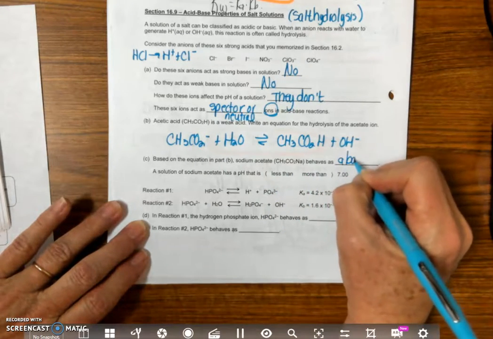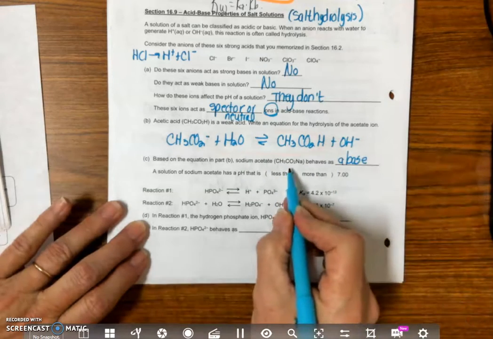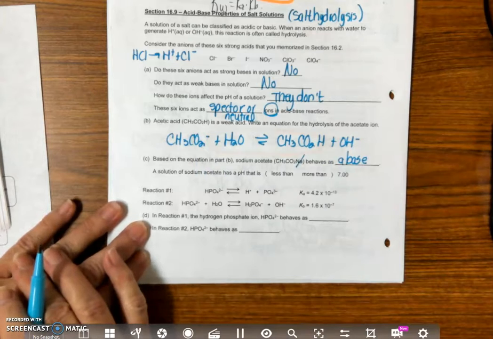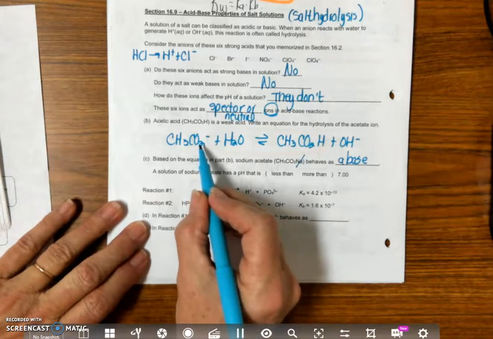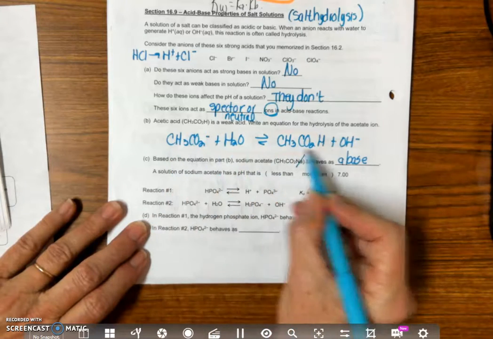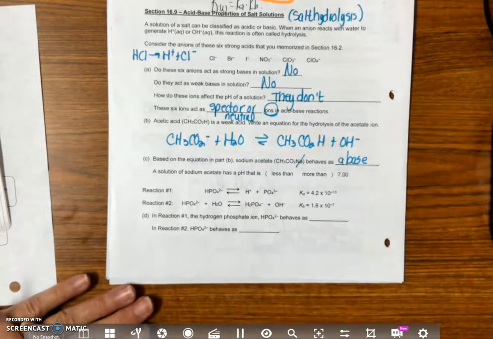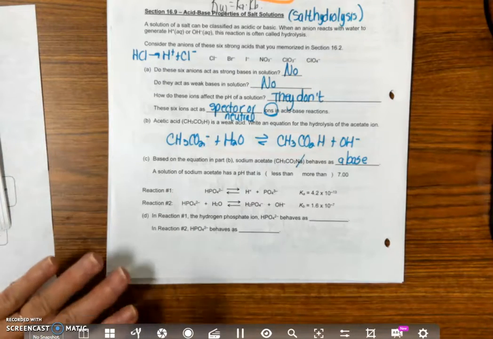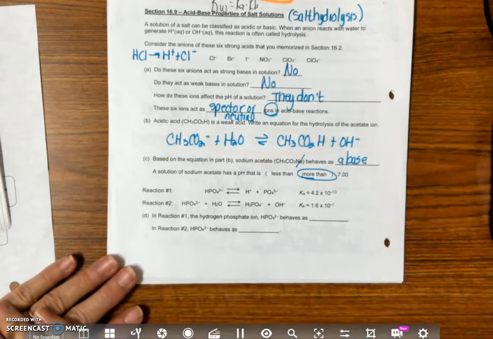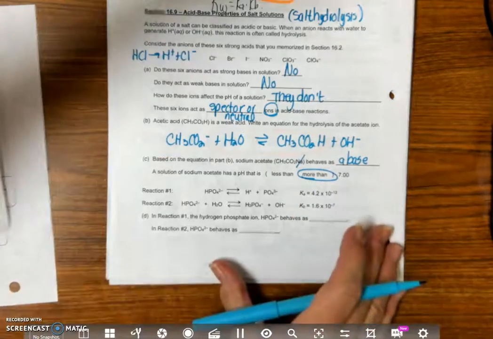The sodium is going to be a spectator; we don't worry about that. Once the sodium acetate is dissolved in water, it's going to pick up a proton, generate hydroxide, and off we go. So a sodium acetate solution is going to have a pH greater than 7.